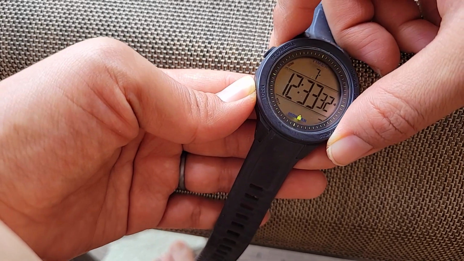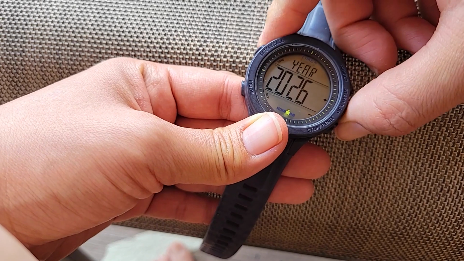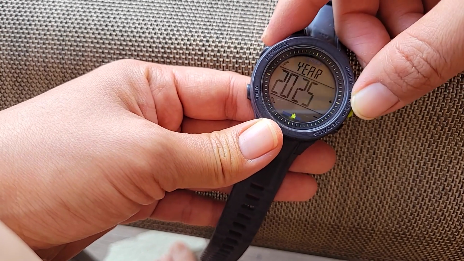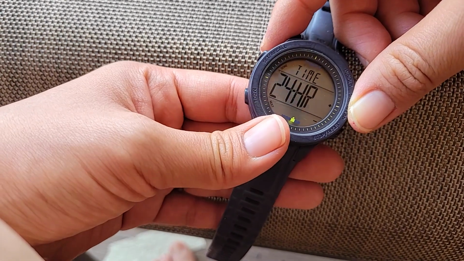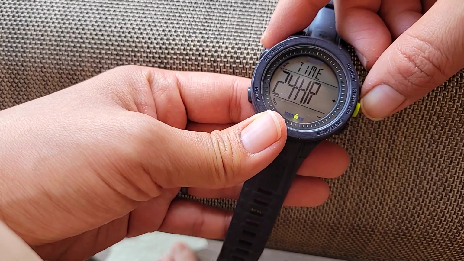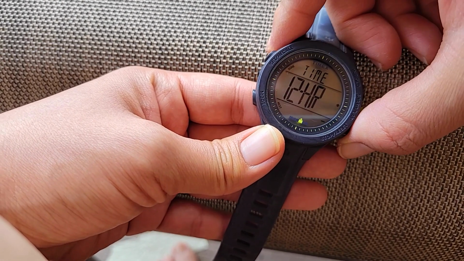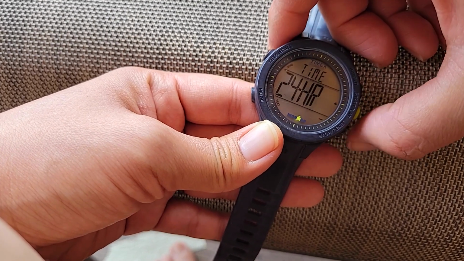Then you hit next. From here, it'll ask you about the year again. Decrease or increase using your plus and minus buttons on the right hand side. Go to next using the mode. It's going to ask you if you want 24-hour time or if you want 12-hour time, and you can change that by going through your plus or minus.